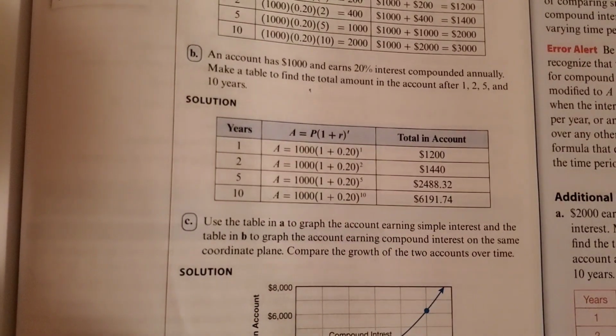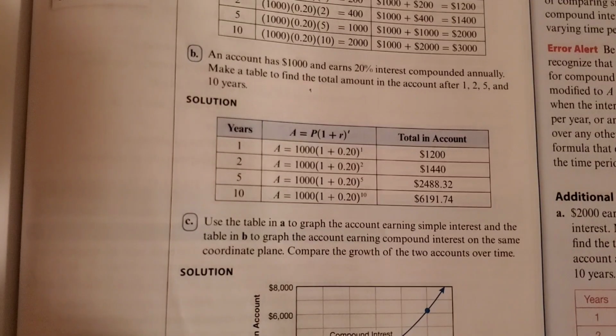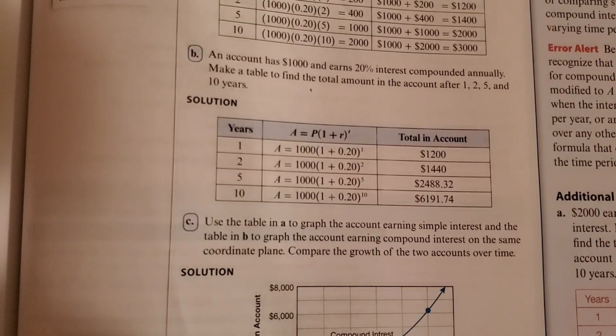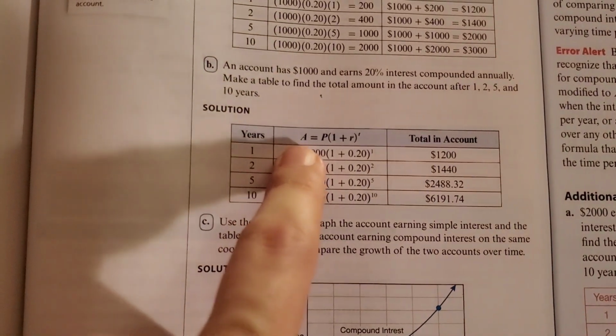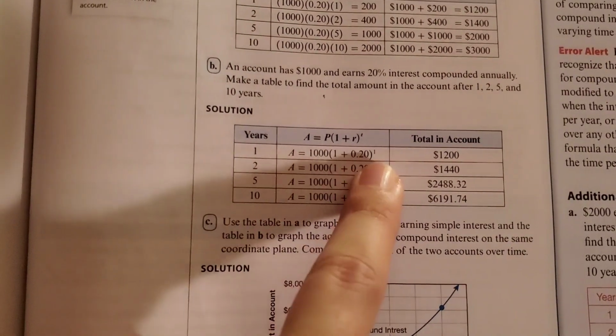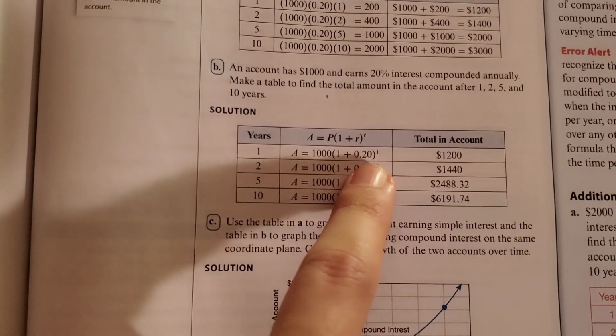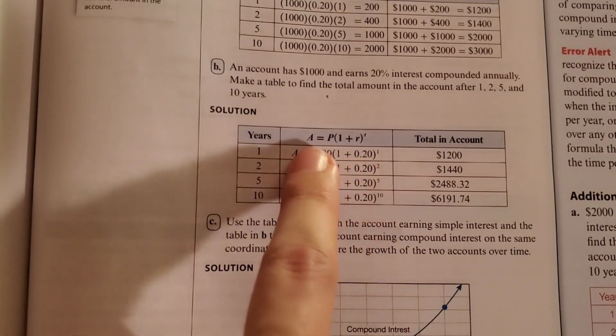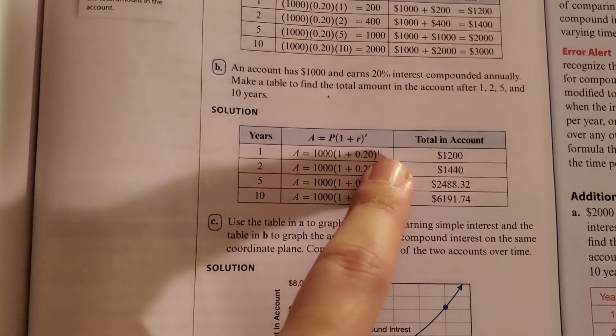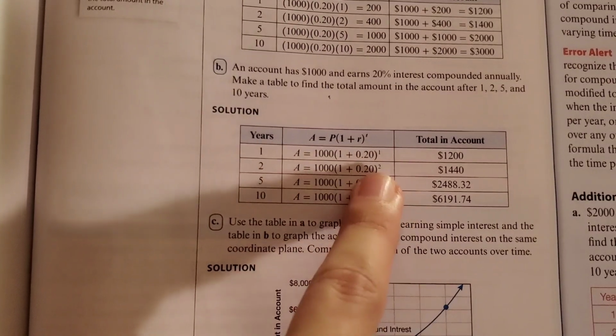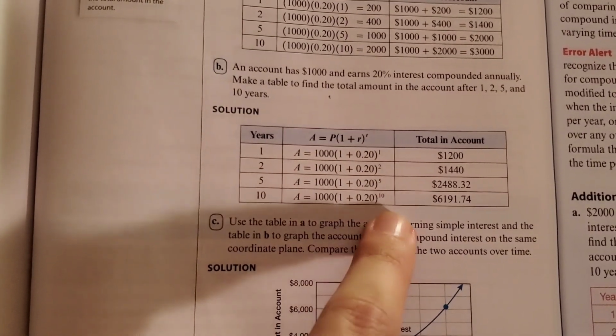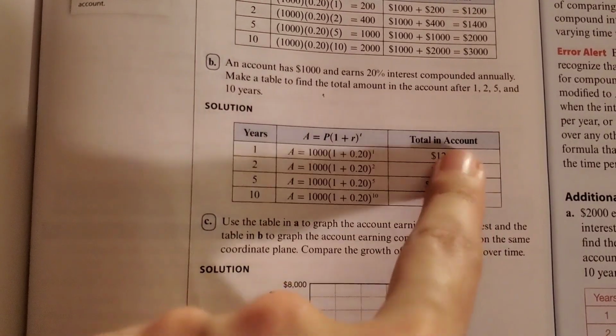Okay, so we have an account that has $1,000 and earns 20% interest compounded annually, so N would be 1, because it's once a year. Make a table to find the total amount in the account after 1, 2, 5, and 10 years. It's a pretty similar example to example 1, and it's annually, so the N is gone, but it's still to the 1st year, to the second power, to the 5th power, to the 10th power. And you will get the total amount.